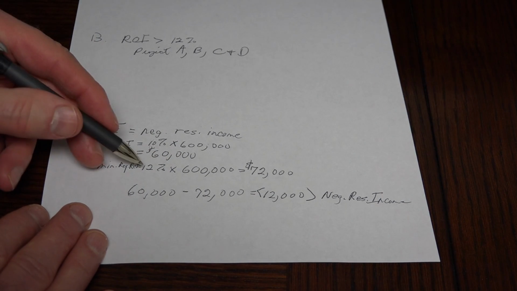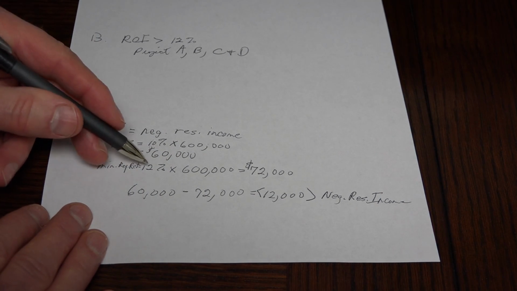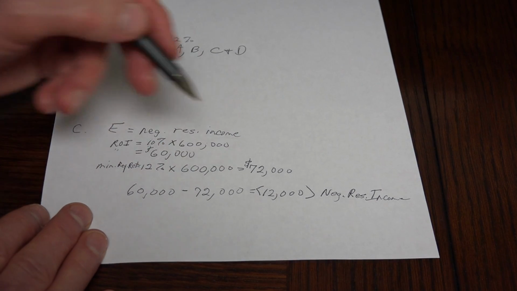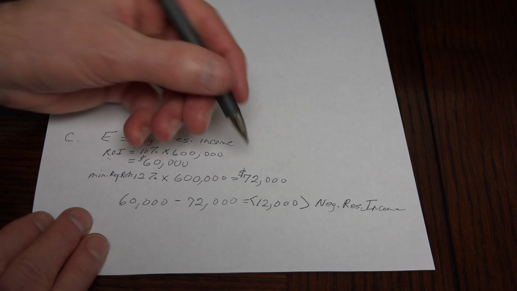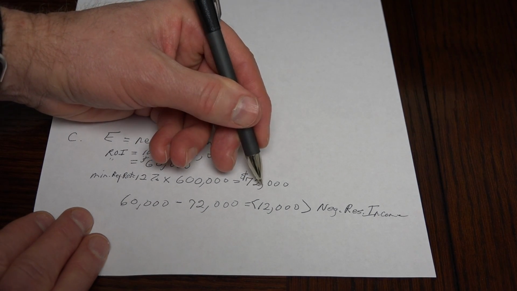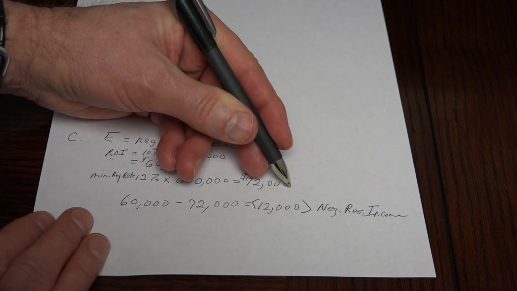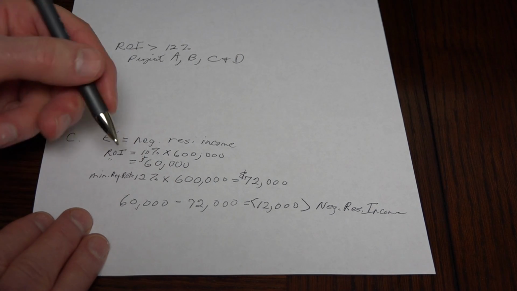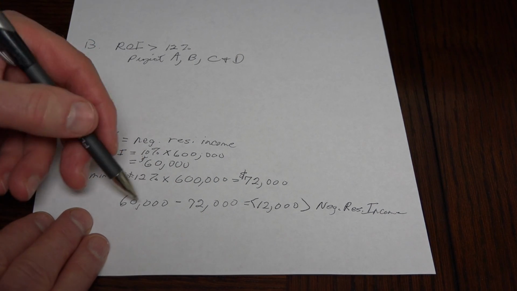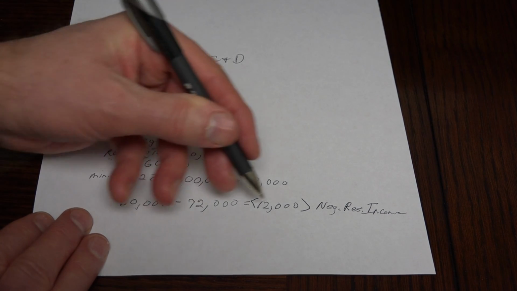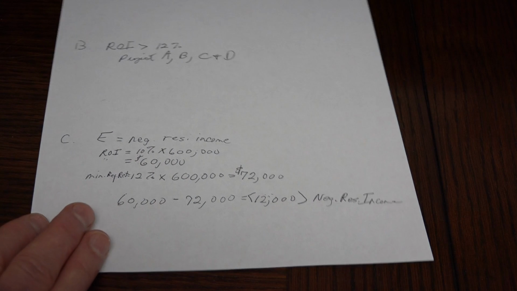You take your minimum required return percentage and multiply it by the capital invested in this project to come up with the minimum required return in dollar amounts, which is 72,000, and then you subtract the actual ROI from the minimum required return to come up with your negative residual income.